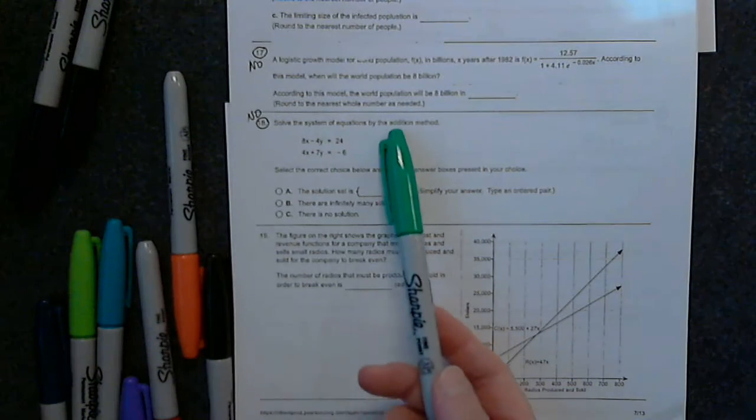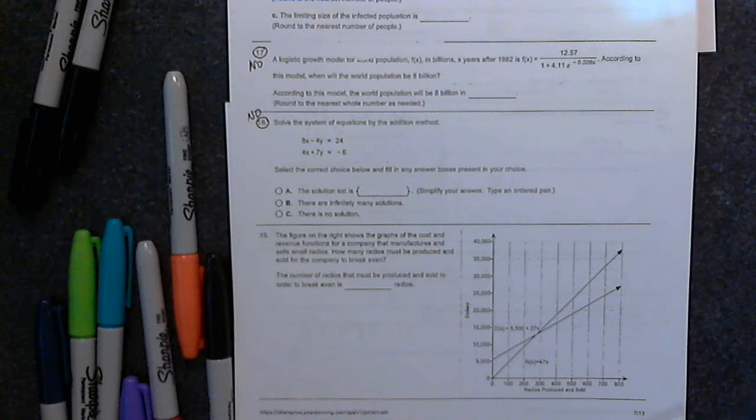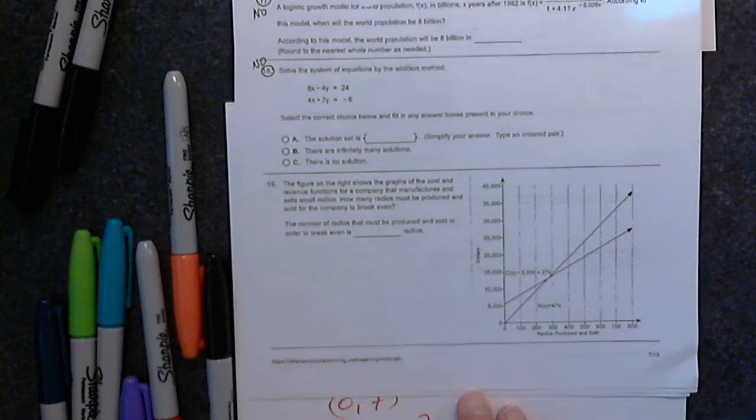Solve the system of equations by the addition method. This is not Gauss-Jordan. It's only a 2 by 2. And this one, same idea.